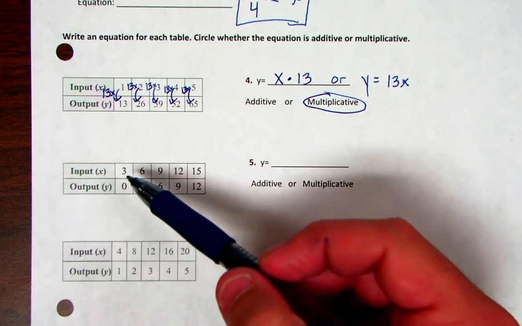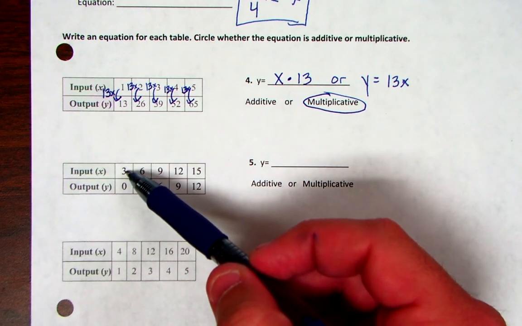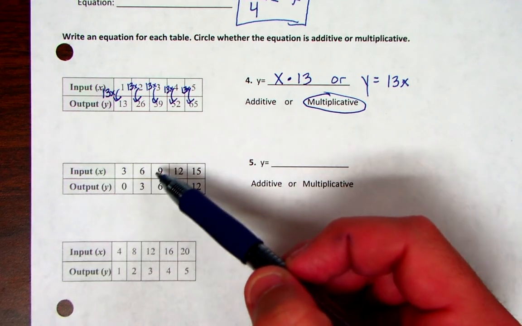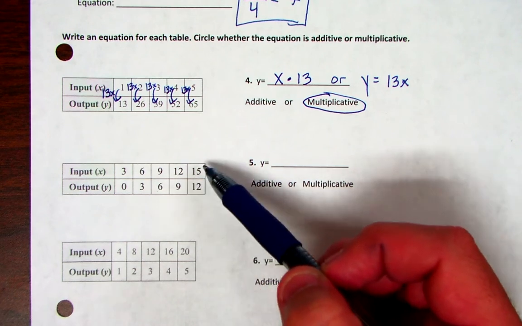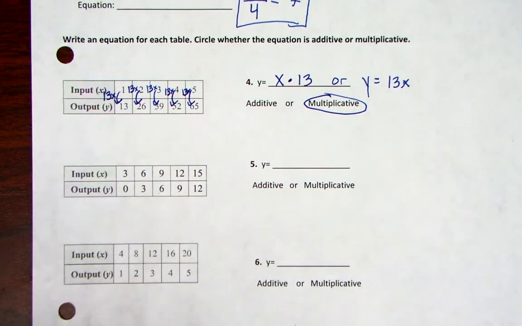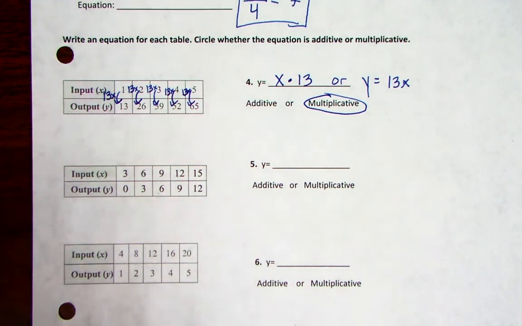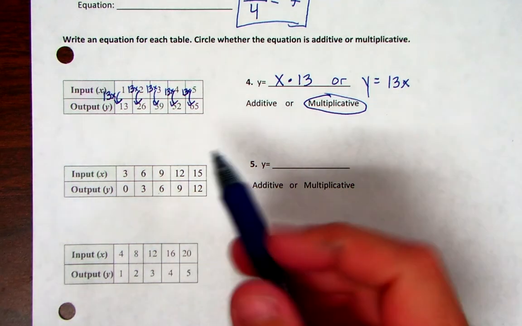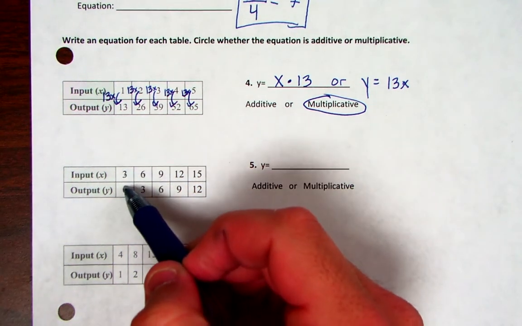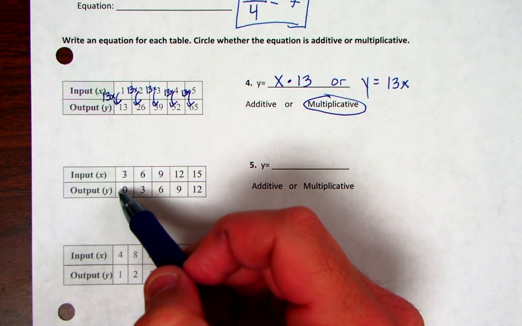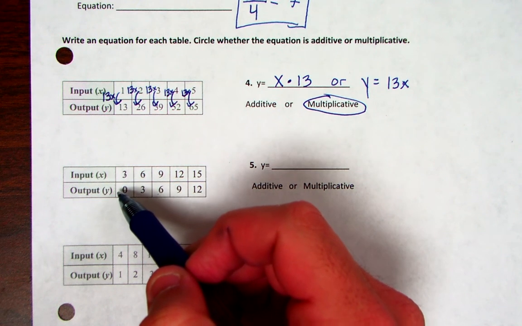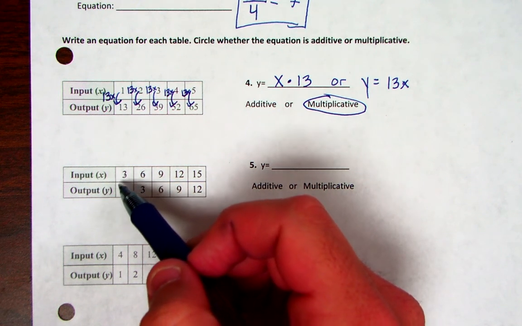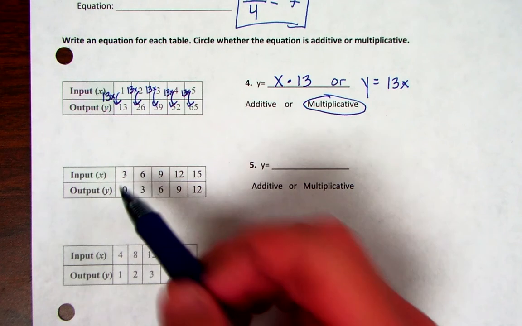All right, next one. Now notice you're going from big to small, big to small, big to small, big to small, big to small. When you go from big to small, I told you it's one of two things. It's either dividing or it's subtracting. So let's see if division works first. To get from 3 to 0, well, 3 divided by 3, is that 0? Well, no, that's not. That's 1. So dividing does not work.